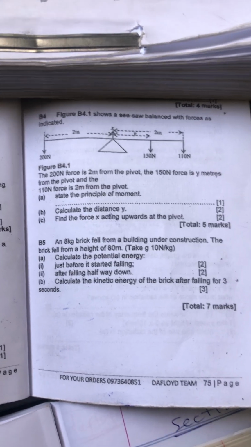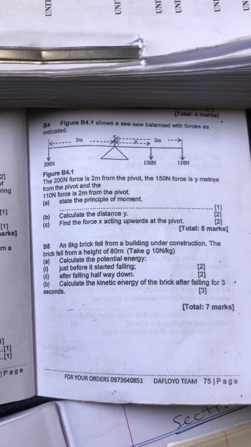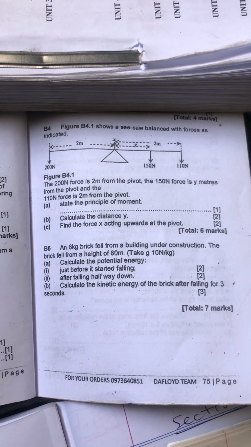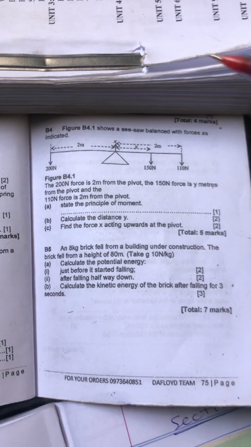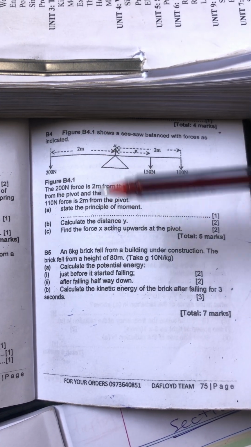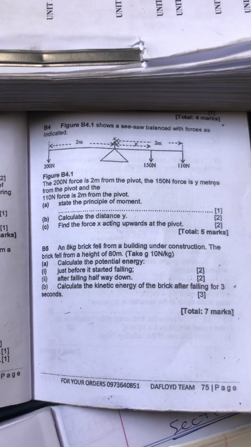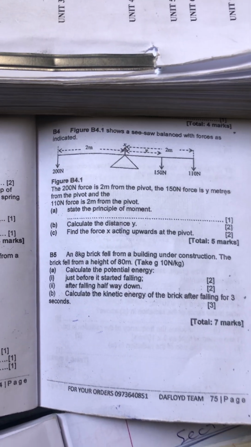Okay, so let's try to go through this question together. This figure is showing a seesaw balanced with a force as indicated. As you are able to see, this is a seesaw. This is coming from principles of moment. We are just going to see how we can come up with the answers.